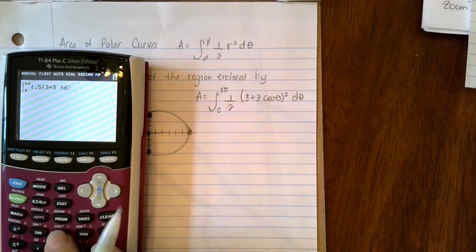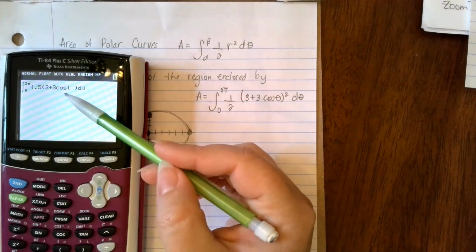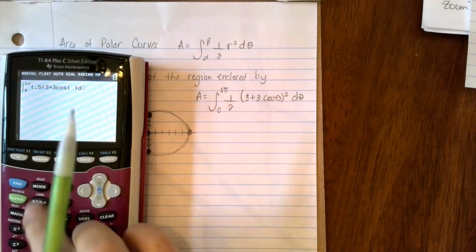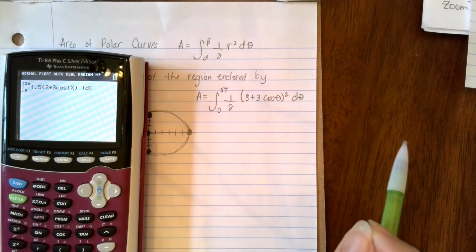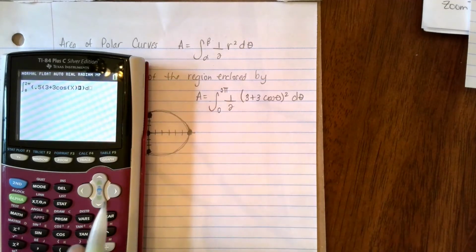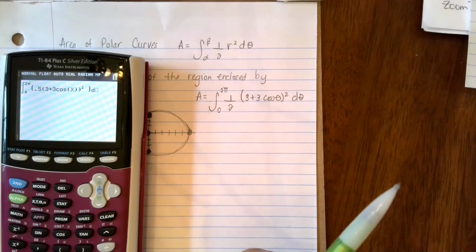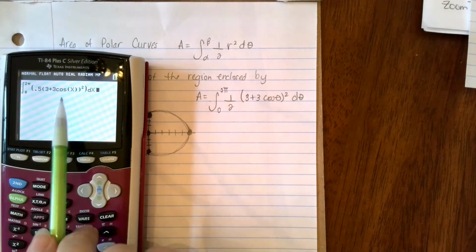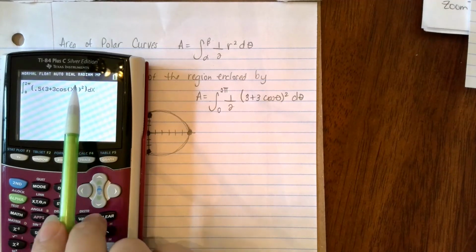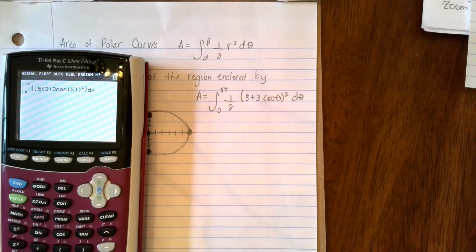3 plus 3 cosine. Now notice when I say cosine, it gives me a first parenthesis. So when I say x and close the parenthesis, I haven't closed the parenthesis for r. I just closed the parenthesis for x. So I have to close the parenthesis for r and then put my squared and then put the dx. So make sure that it's the second set of parentheses before you put your squared. You should be getting the answer of 42.412.